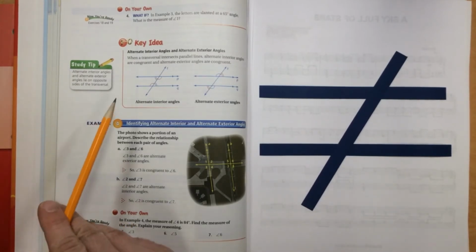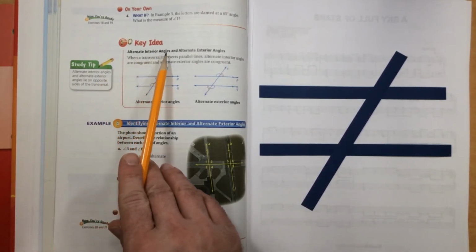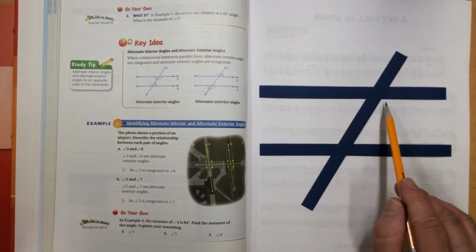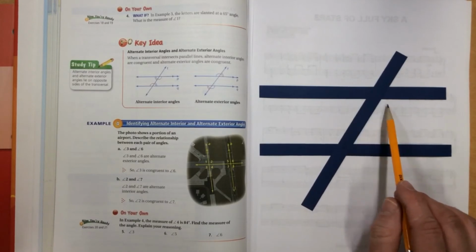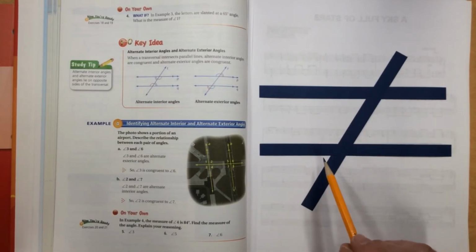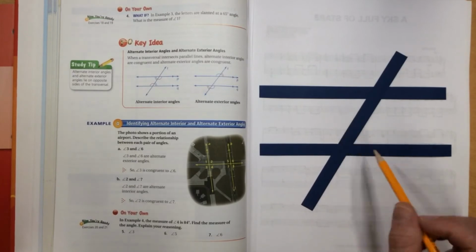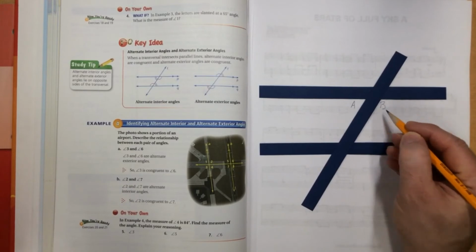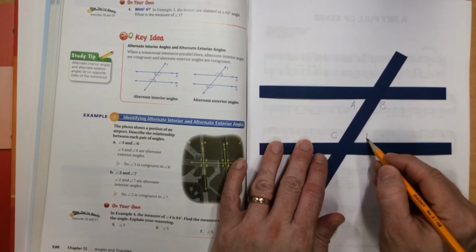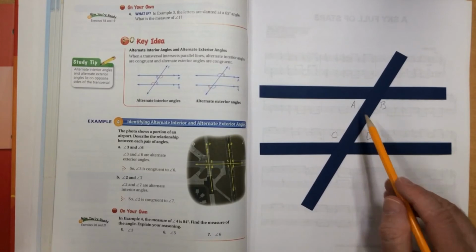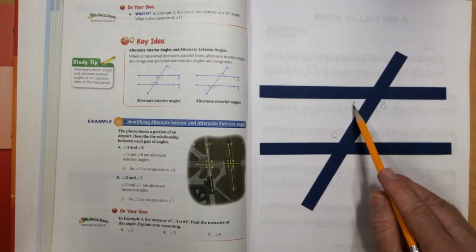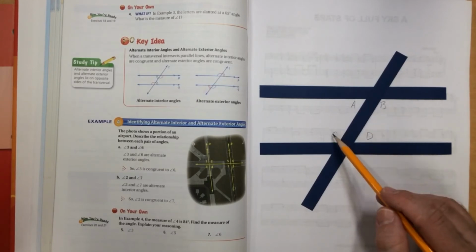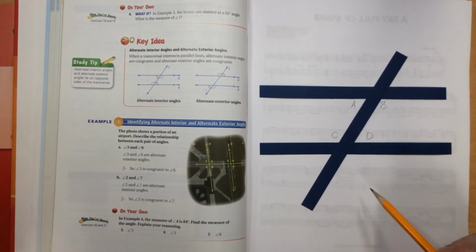Okay, so this says alternate interior angles and alternate exterior angles. So remember, the interior angles were these 4 angles that are inside the parallel lines. And if we're talking alternate interior, that means every other one. So let's name this, we'll just go A, B, C, and D. A and D are alternate interior. So hit one, miss one, hit one, alternate. B and C are also alternate interior angles.